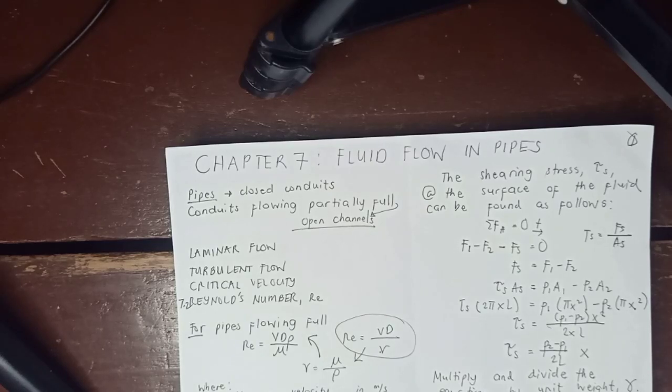So good day. In today's video, I will be explaining to you Chapter 7, which is fluid flow in pipes. Once we are talking about pipes, the best way to describe it is closed conduits. When you say conduits, this would be where fluids or gases may flow full or partially full. Pipes are referred to as conduits, usually circular, which flow full, and those flowing partially full are called open channels.